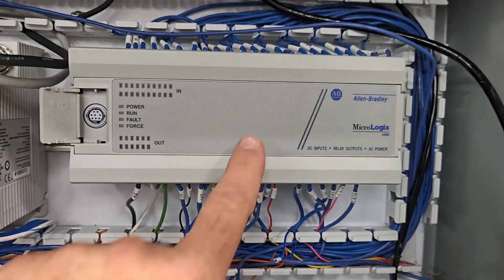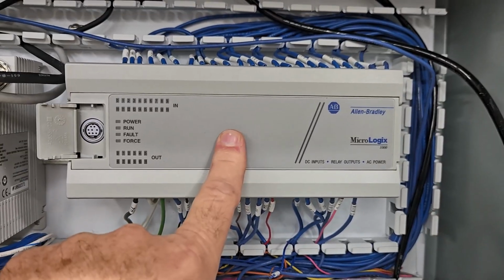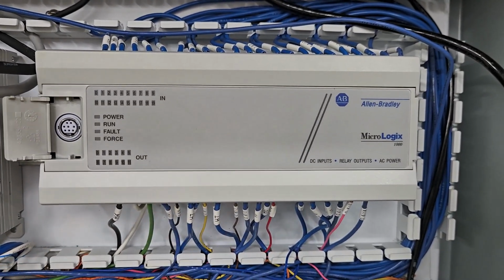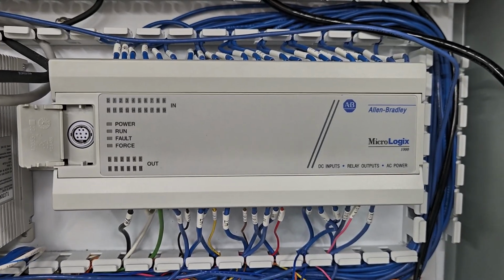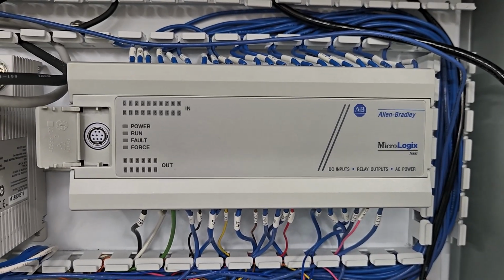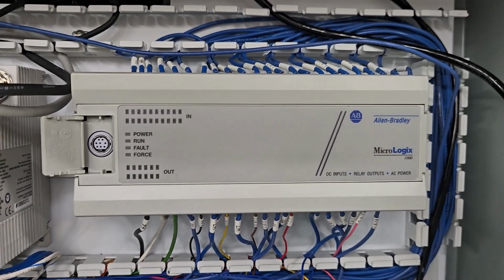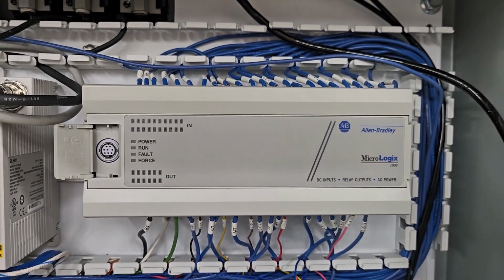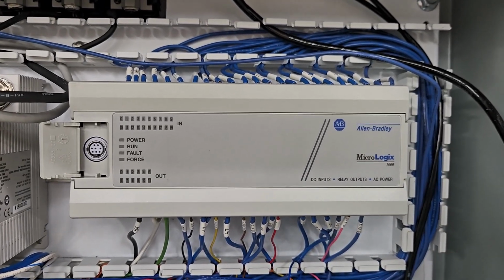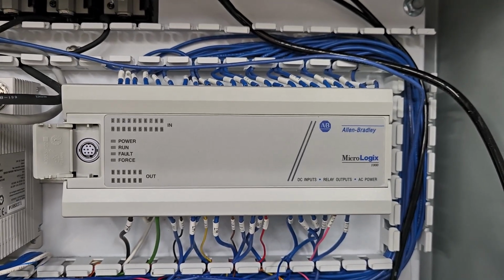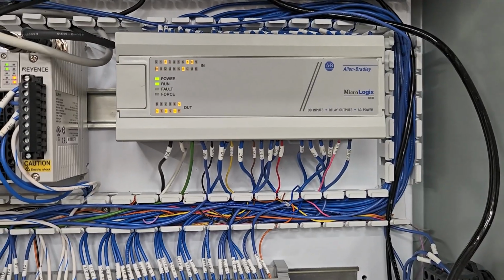I need to get the program off of this PLC right here so that we can replace it with another one. And that's what this video is going to be about. Figuring out how to do that and showing you how to do it in case you have to do it. Alright? But like I said, there will be simpler stuff in the future. But let's get right into this. I've got a job I need to do.